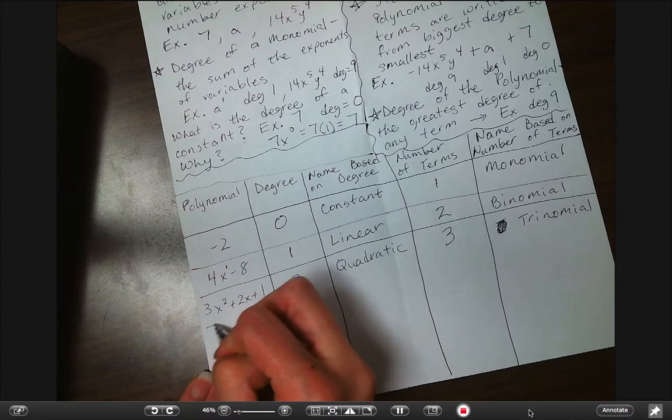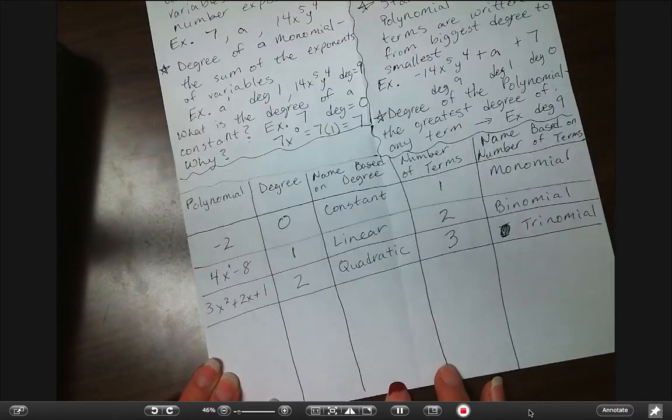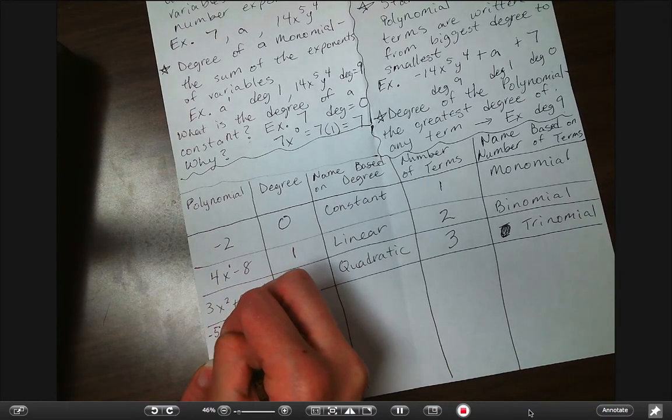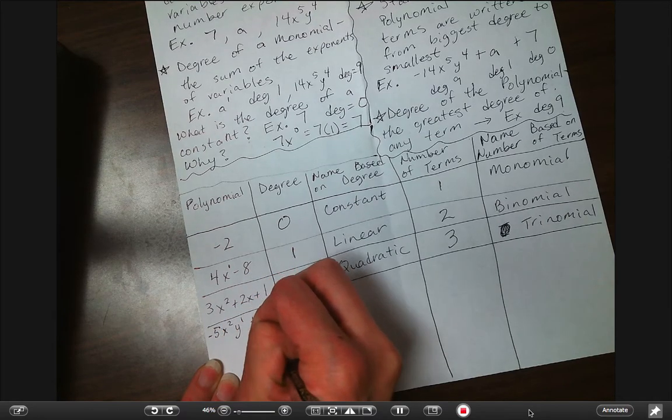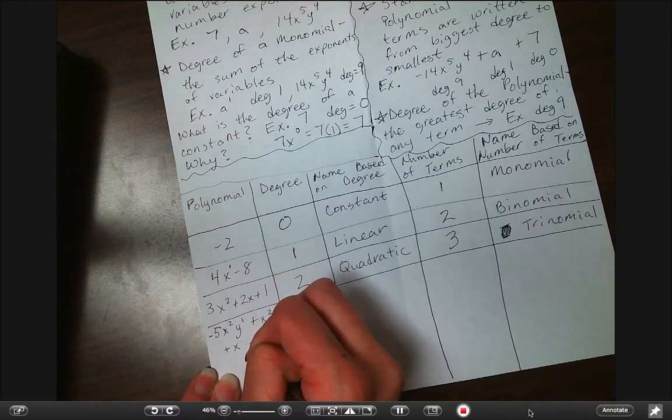Hopefully tri is a prefix you've heard before. The next example, negative 5 x squared y to the first plus x squared plus x minus 6.